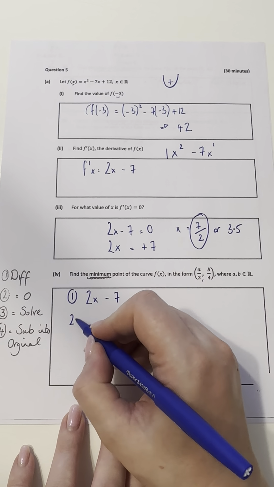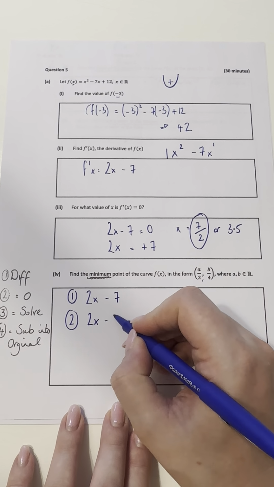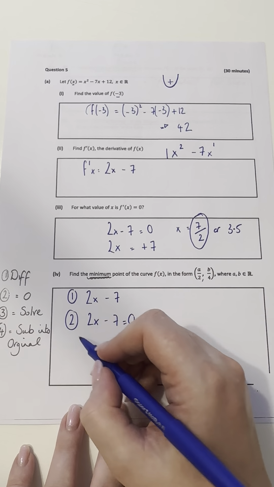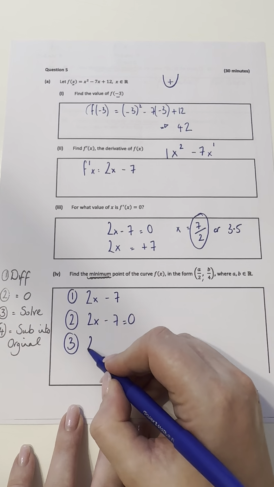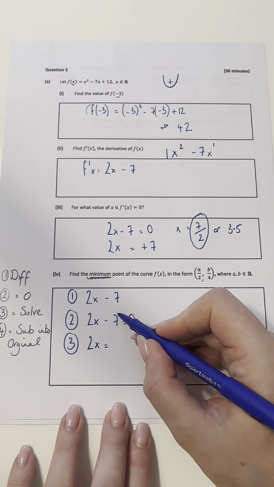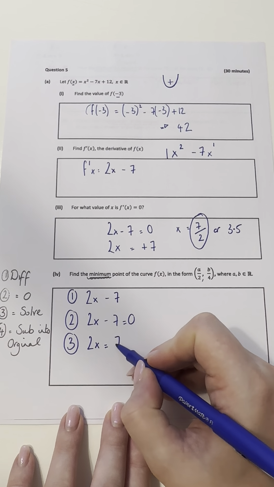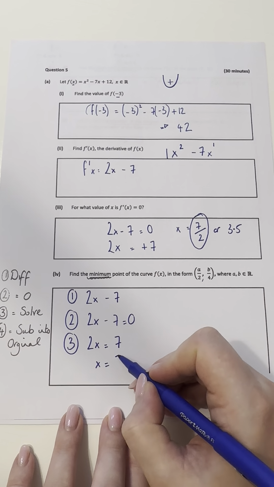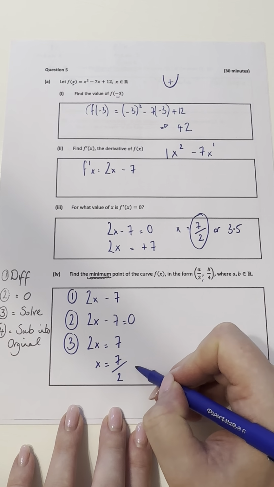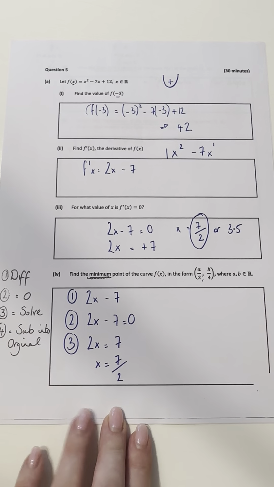Let him equal to 0. Solve him. Letters on one side, numbers to the other. So this 7 will come over and become a positive 7. 7 divided by 2. And they want you to leave it in that form.